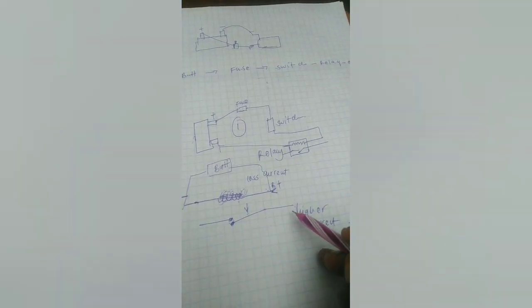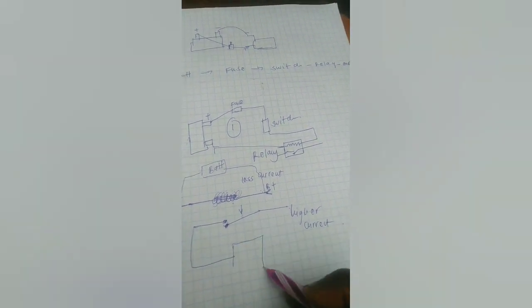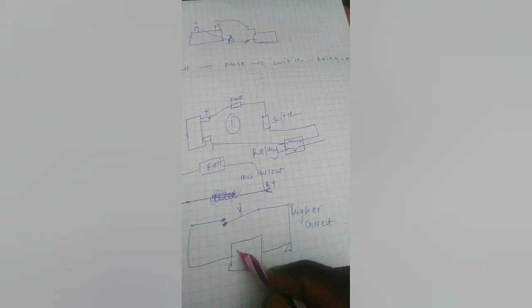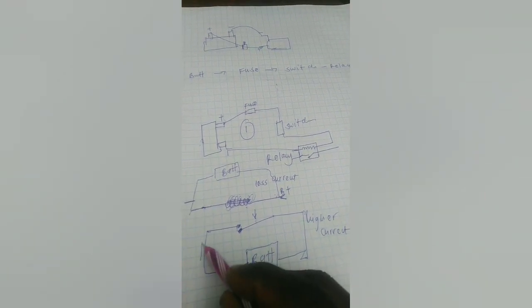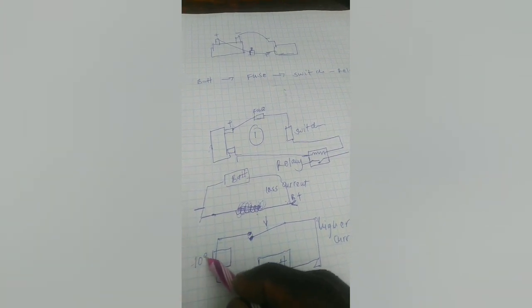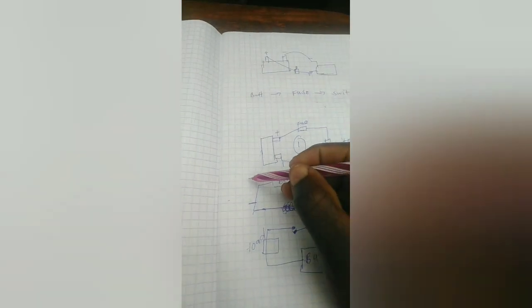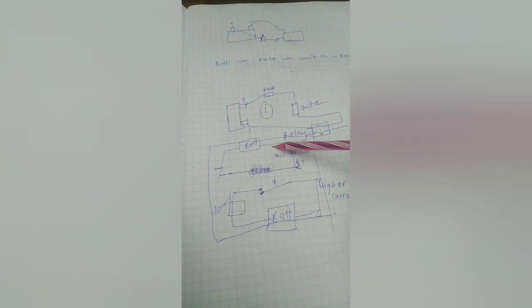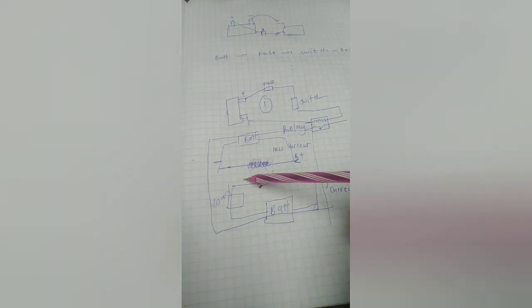To switch on a much higher current using a much lesser current. Then this can be your load. Hope you can visualize it. So it has two parts: the electromagnet and the contact points.